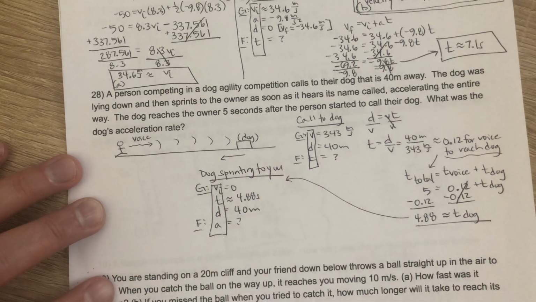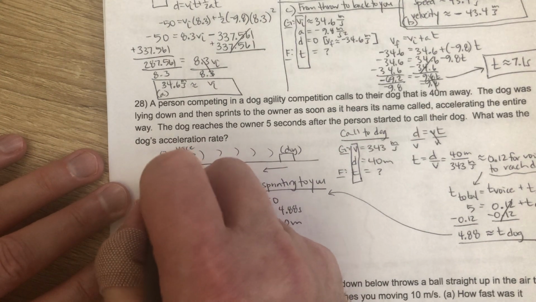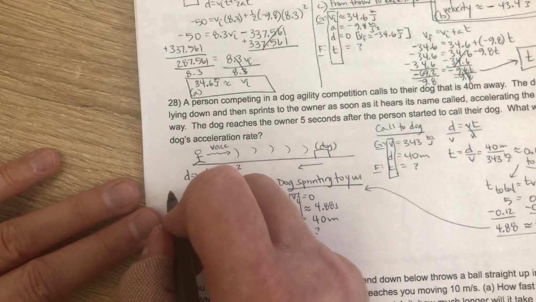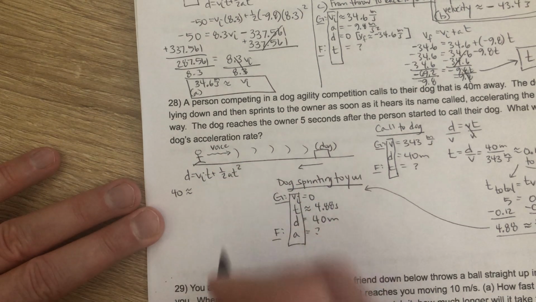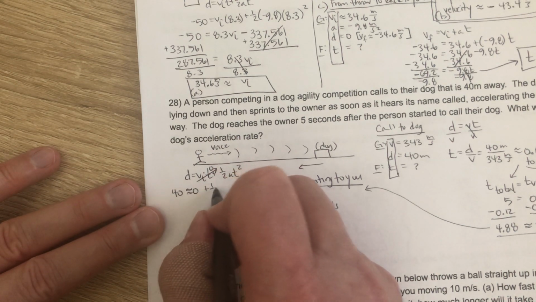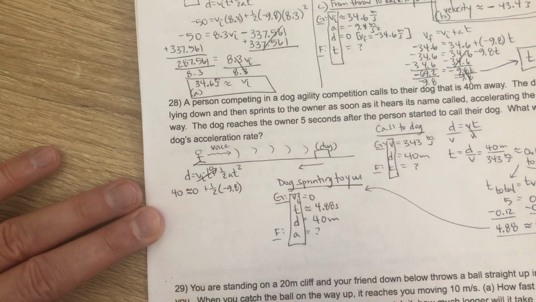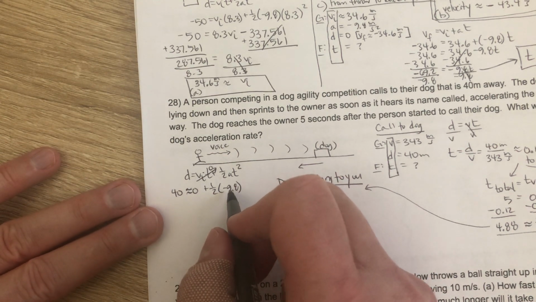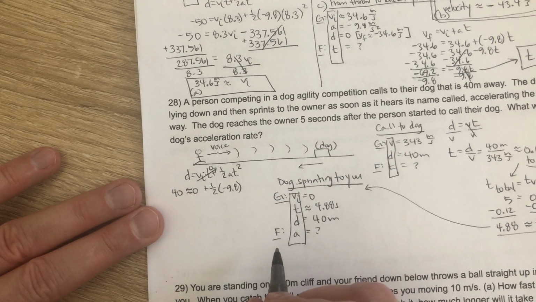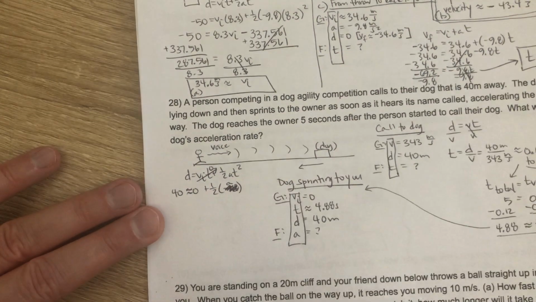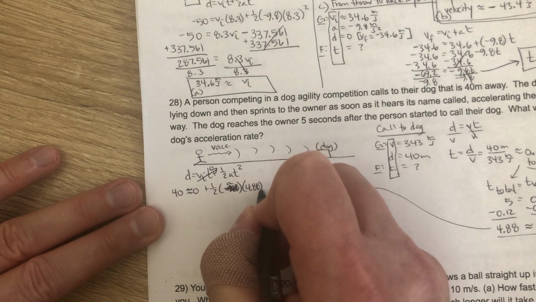So this combination of variables sets up for the quadratic. d equals v_i t plus 1/2 a t squared. Substitute in the values that we know. And the initial velocity is 0, so that term goes away. Oh, excuse me. I just realized I made a mistake, I wasn't thinking there. For acceleration, I just kind of mindlessly put negative 9.8. The dog's not in free fall, luckily. That's our unknown acceleration, but the time's about 4.88 seconds.